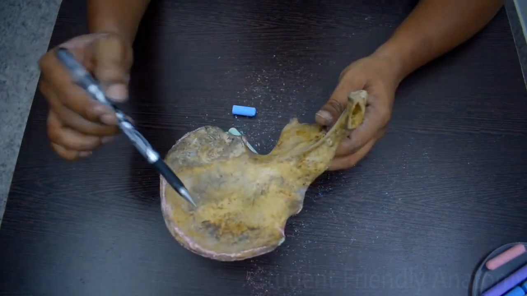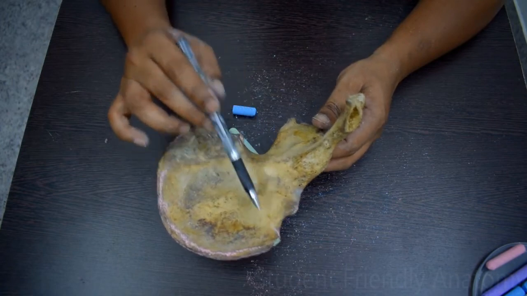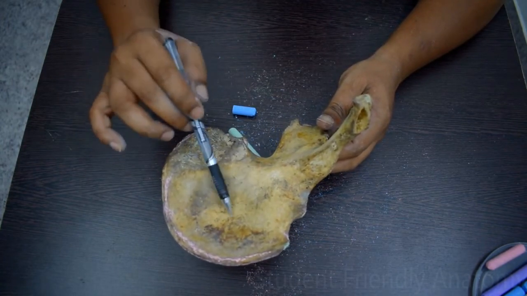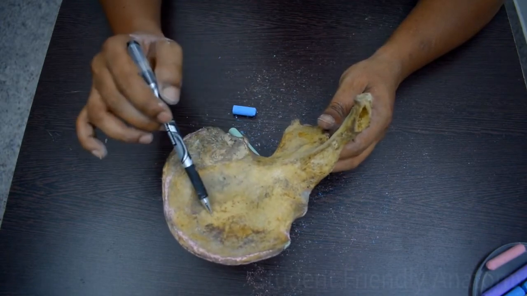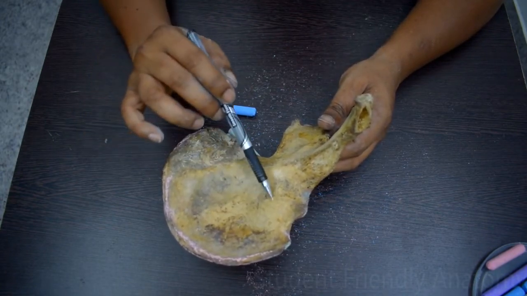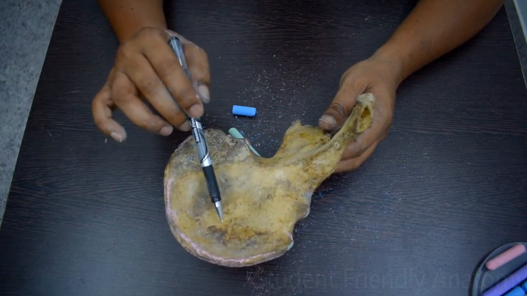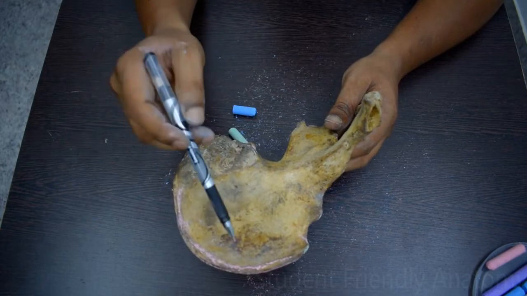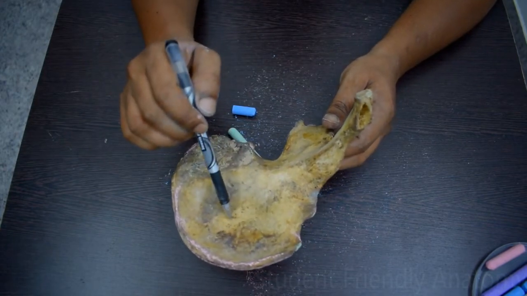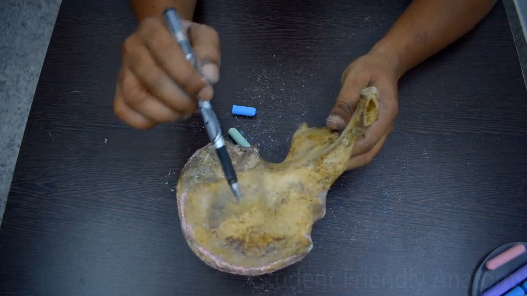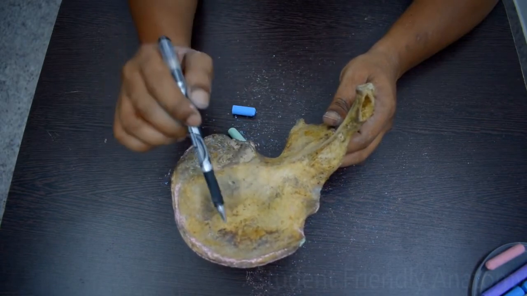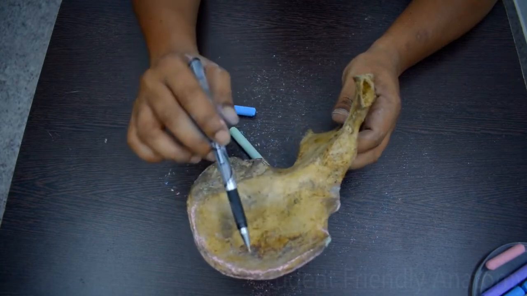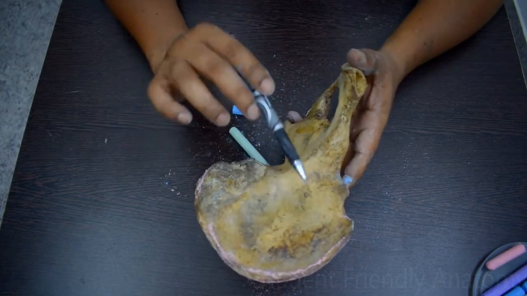Now what are the surfaces? See, in between the anterior border and the medial border, here one surface is there. This surface we call the iliac fossa because it is like a depression. Actually it is a surface, but it is like a fossa or depression, that's why we call it the iliac fossa. This iliac fossa gives origin to the iliacus muscle. That is all about the iliac fossa.